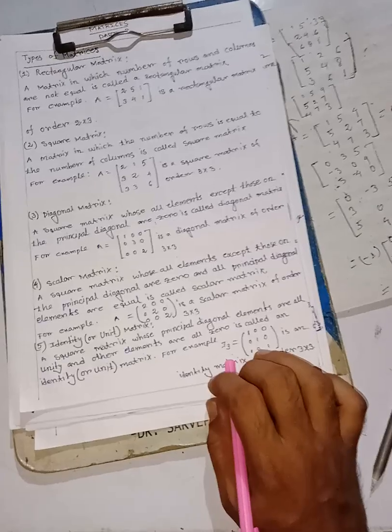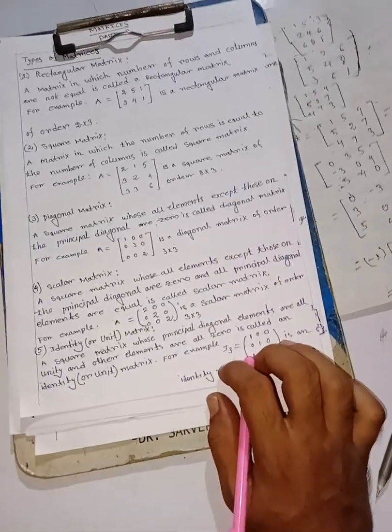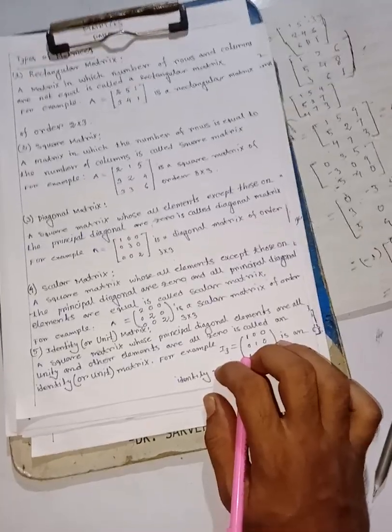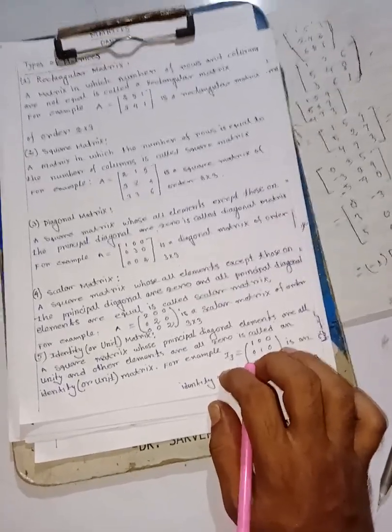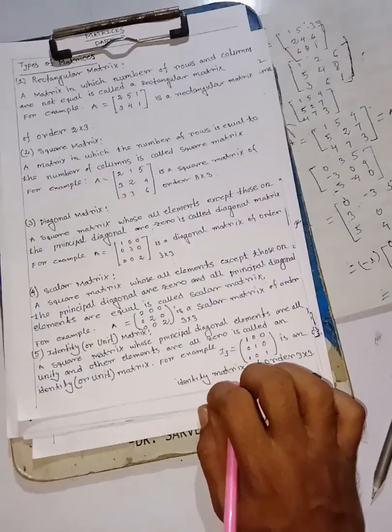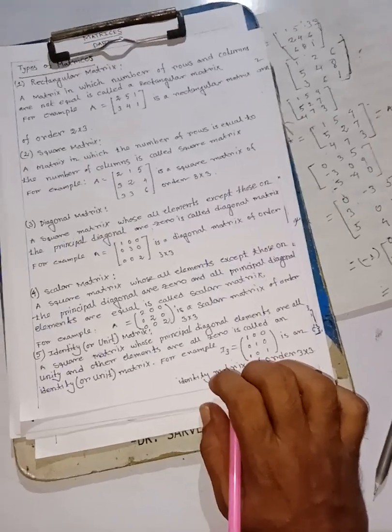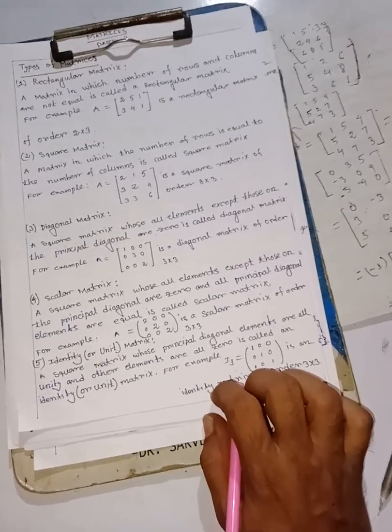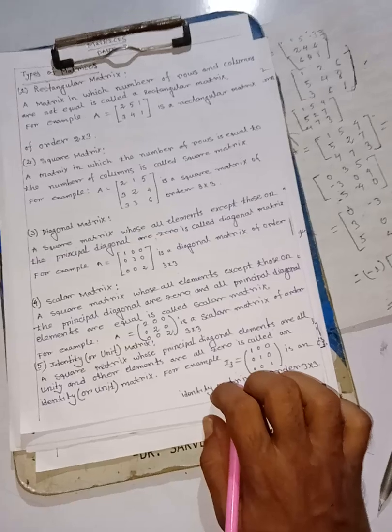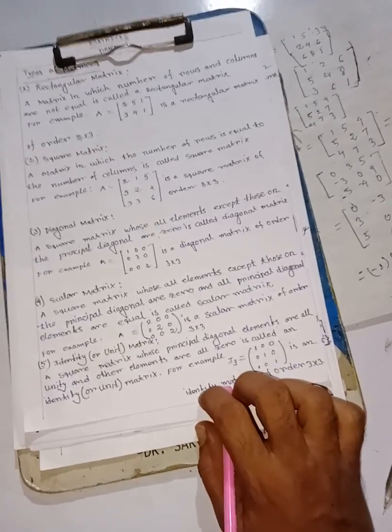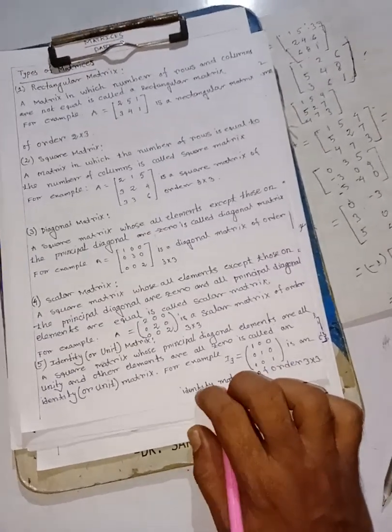If the order of the matrix is 4 by 4, then the identity or unit matrix is denoted by I4. Similarly, for an n by n matrix, it is denoted by In.